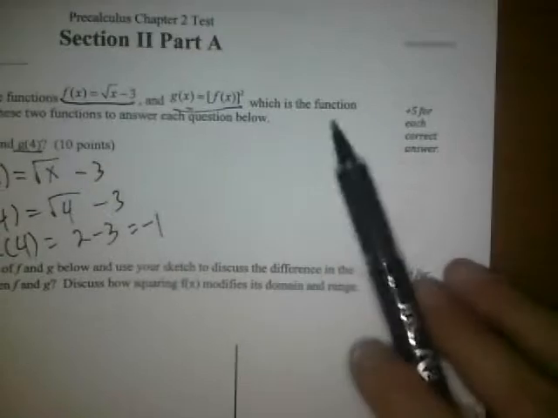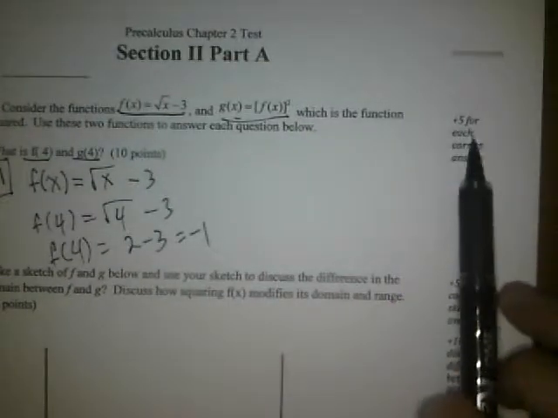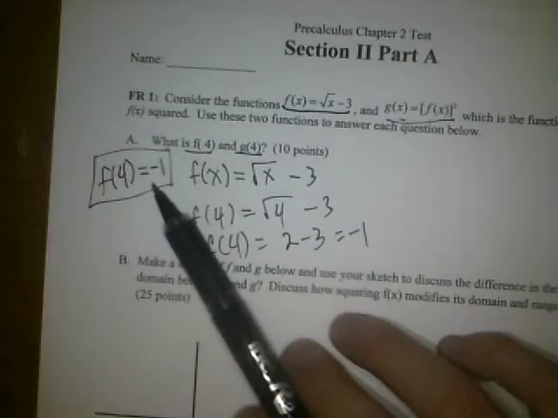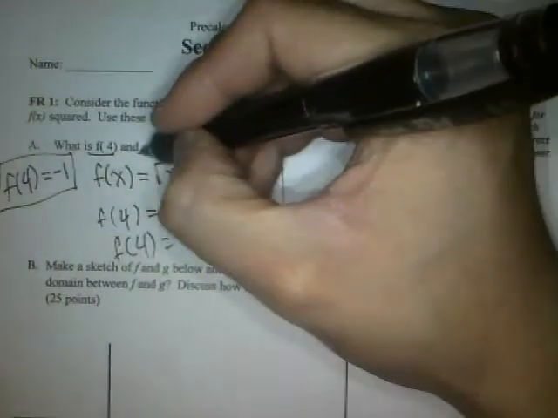If you notice, there's a little scoring guide here. It says this is worth 10 points, and it's plus 5 for each correct answer. So it's plus 5 here. Now I need to find g of 4.